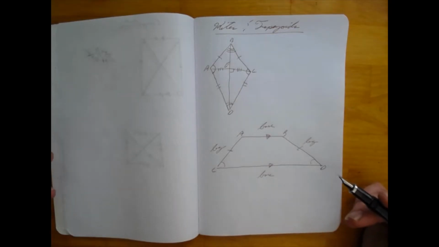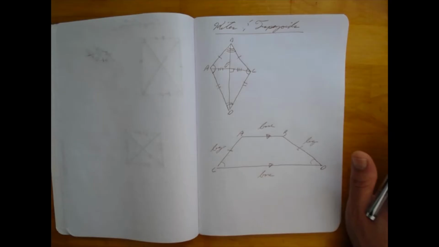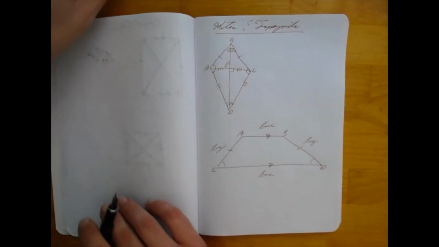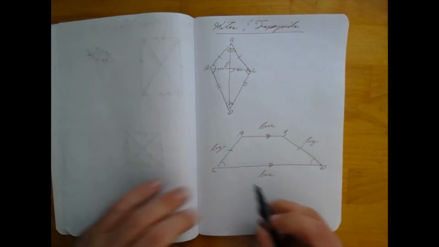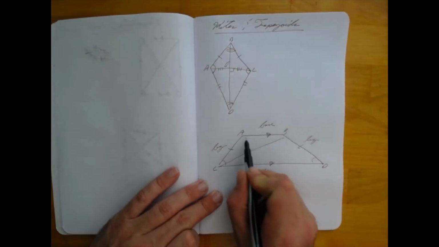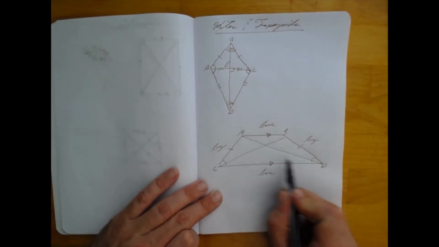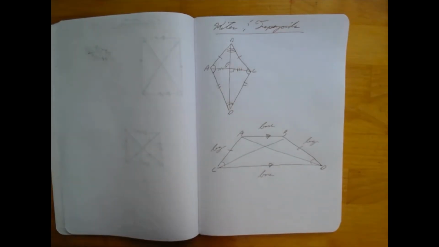A trapezoid is isosceles if and only if the diagonals are congruent to each other. So when given that trapezoid, if and only if these diagonals are congruent, then it is isosceles. So these are some helpful things to be able to get some of the proofs started, or to start doing some of the proofs.